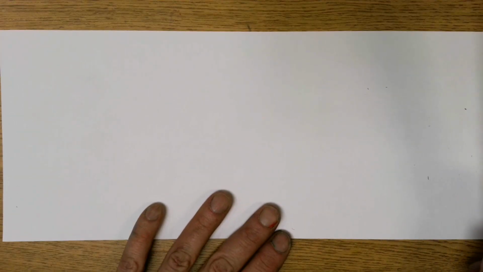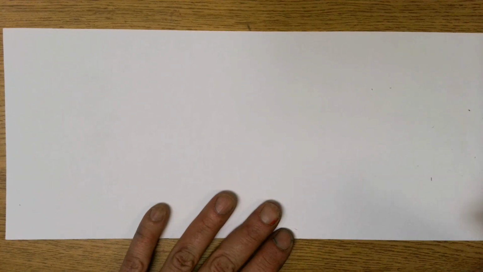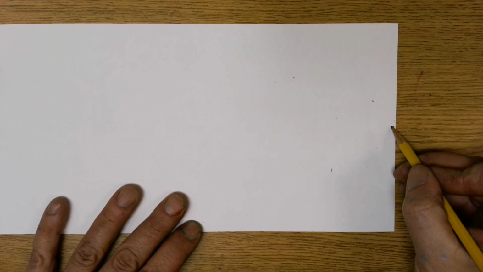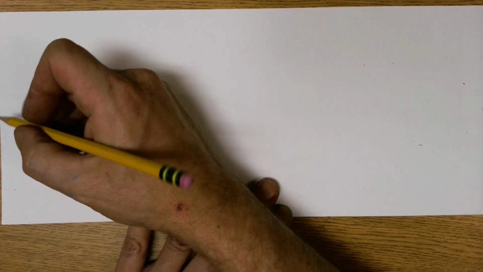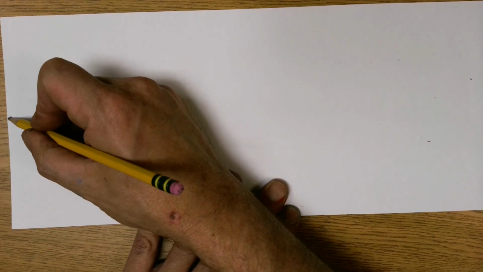you're going to need a ruler and a pencil. A lot of this will be done very, very lightly because you'll have to erase a lot of stuff, so please keep that in mind. First thing we're going to do is establish our little vanishing points. You're going to put one in the middle on this side, one in the middle on this side.